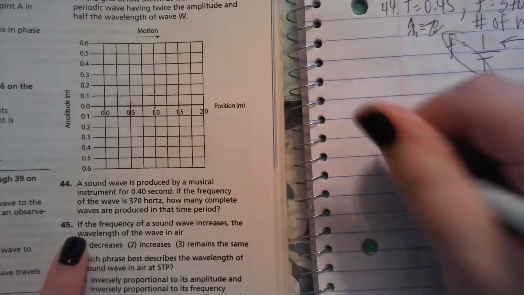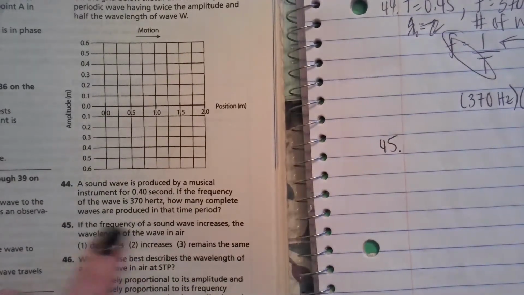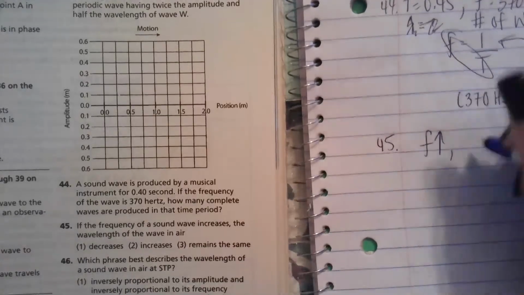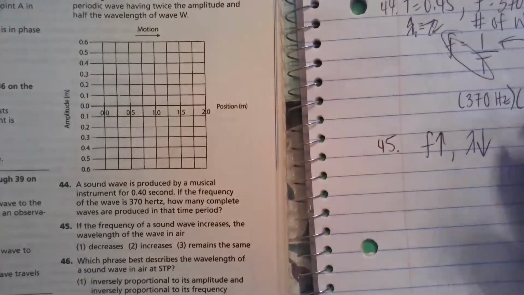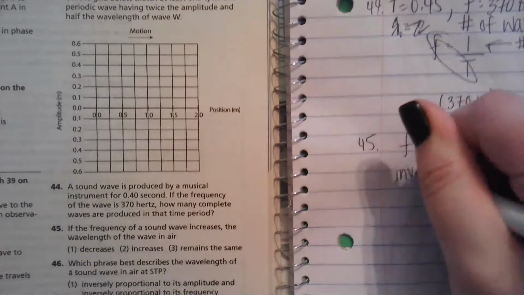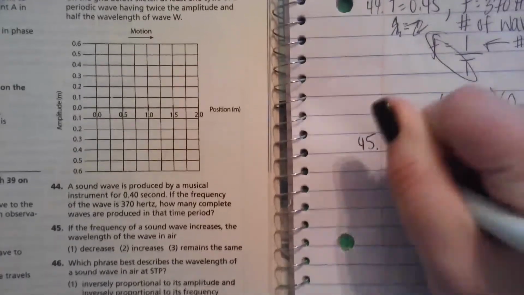45. If the frequency of a sound wave increases, okay, so if frequency increases, then wavelength has to decrease. Regardless of what type of wave they are, they're inversely related. Okay.